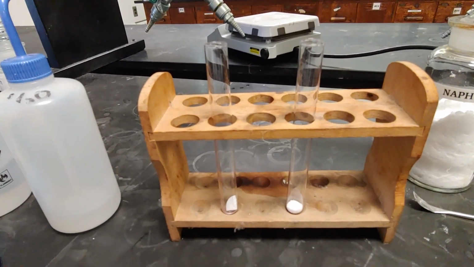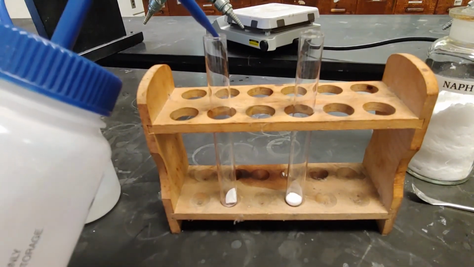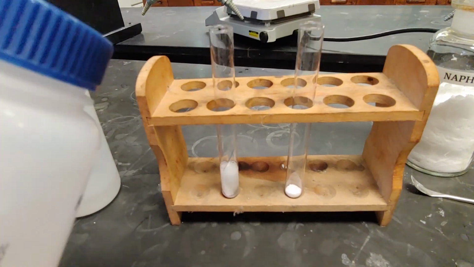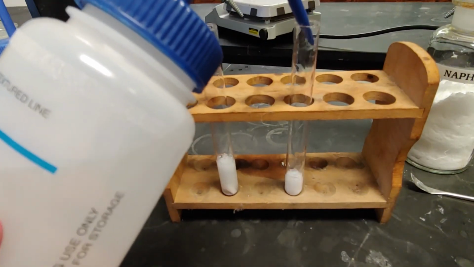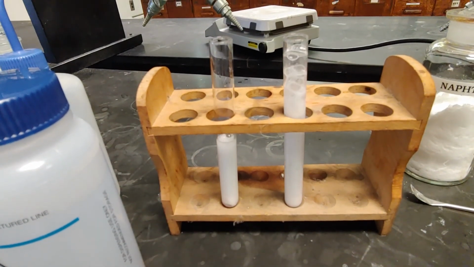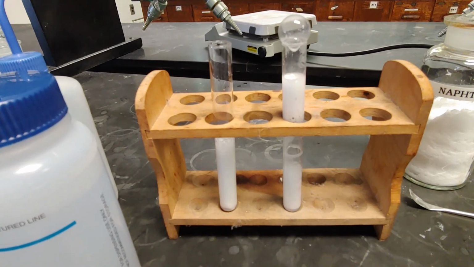Here we have on the left our coarse Alka-Seltzer, and on the right our fine Alka-Seltzer. So we're going to add about 5 milliliters to each of them and see which one dissolves the fastest. Whoop, it looks like the fine is getting an early lead.